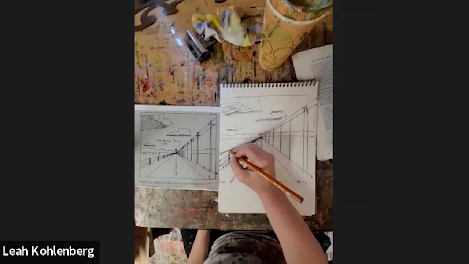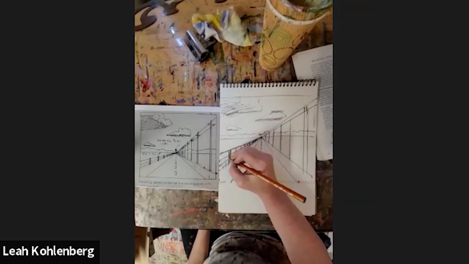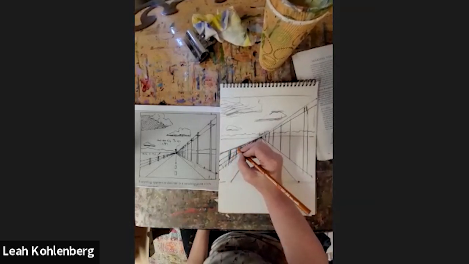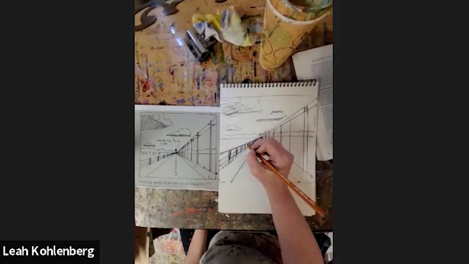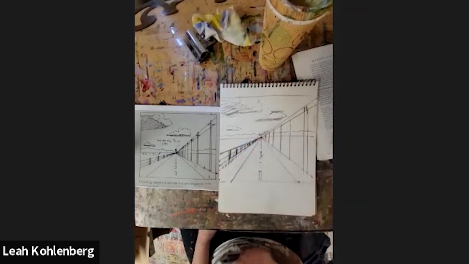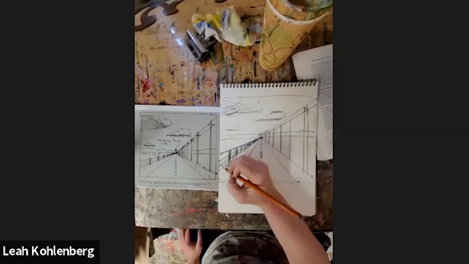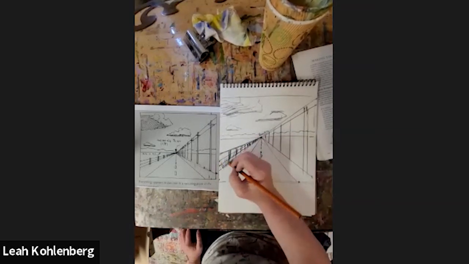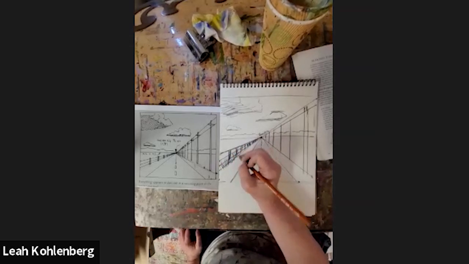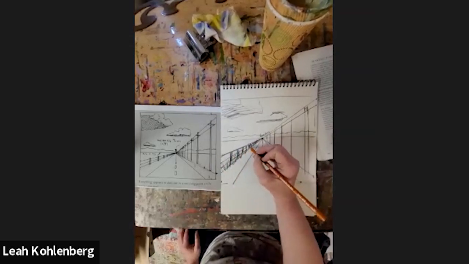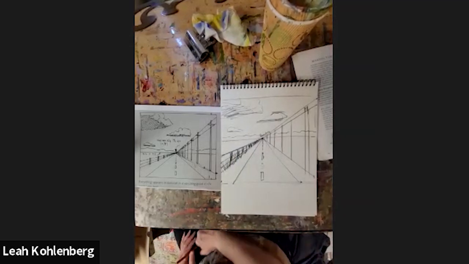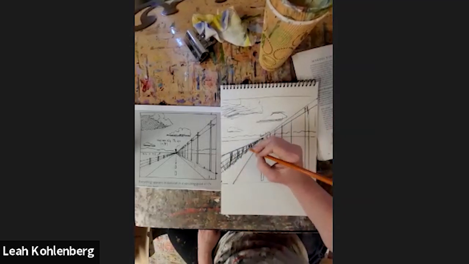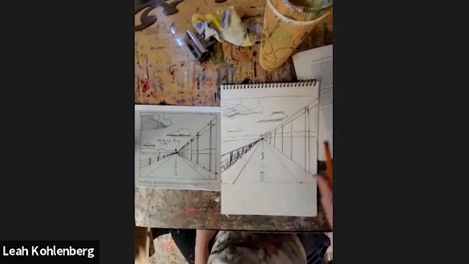And if you finish this, I'd like you to add a little bit more detail to these fence posts. You can see them a little bit thicker here, they get thinner here. Maybe add an extra detail. I was adding in some grasses just to hide my initial line, since I'm working with something I can't erase with.